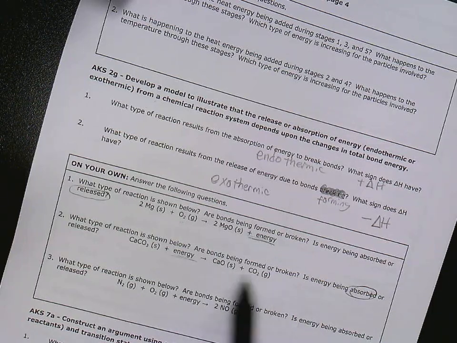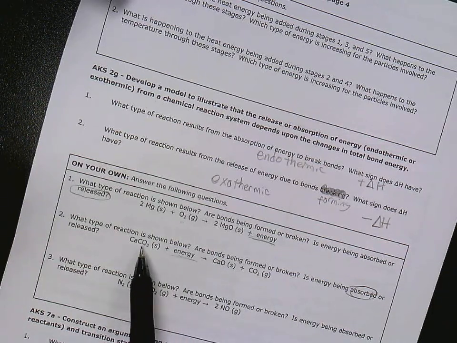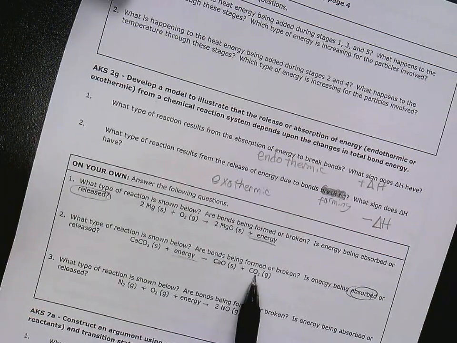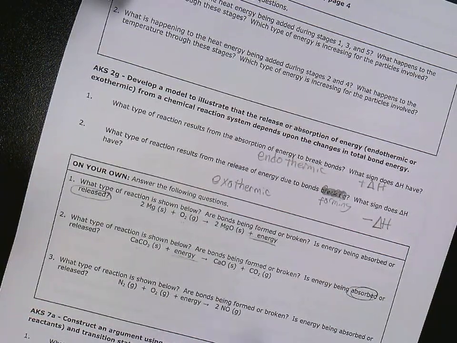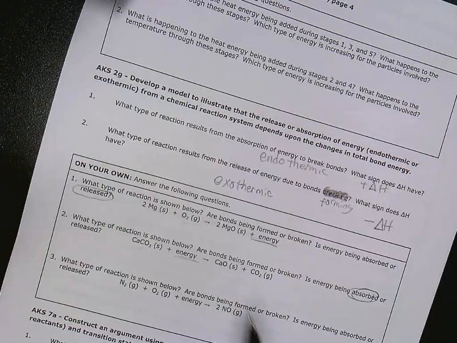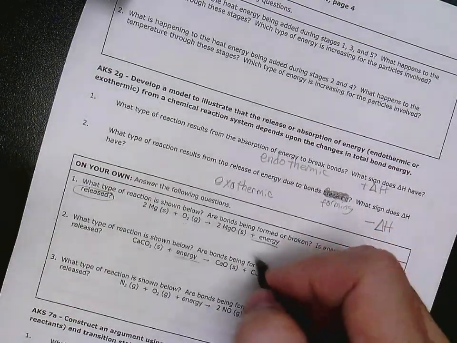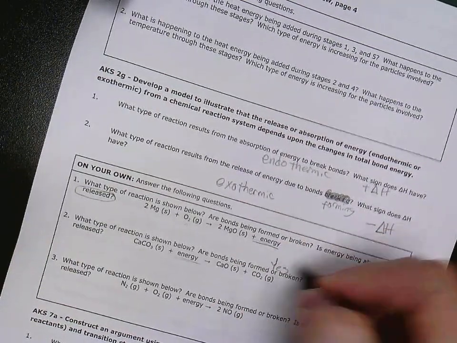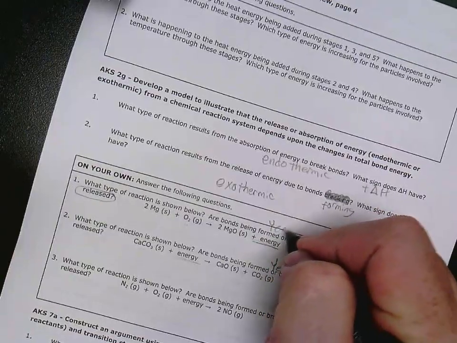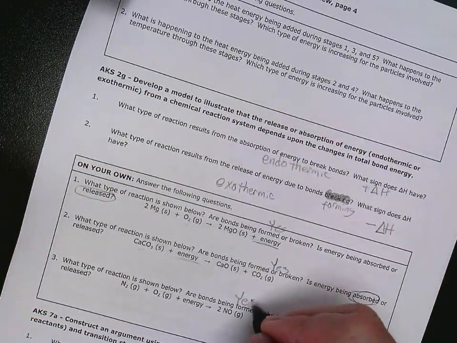Are bonds being formed or broken? Yes, both. You are breaking the CO3 up to make a CO2. You are reforming a CaO from that. So yes, let's just put: are bonds being formed or broken? Yes. I'm going to go ahead and go down here.